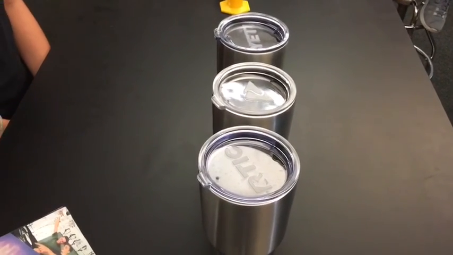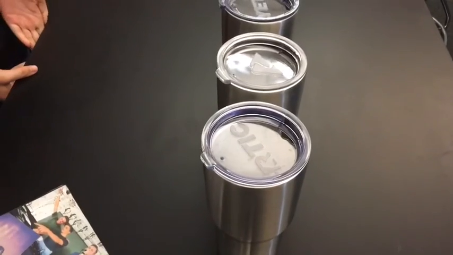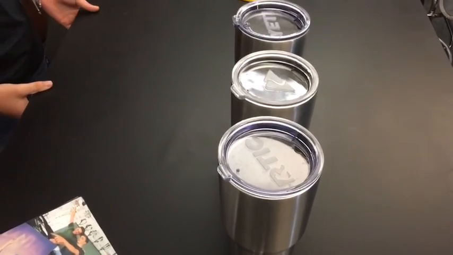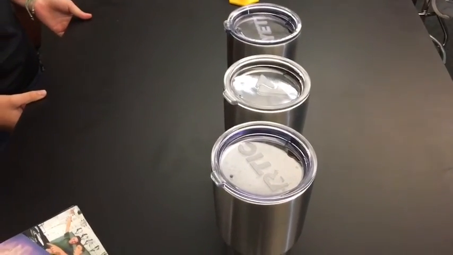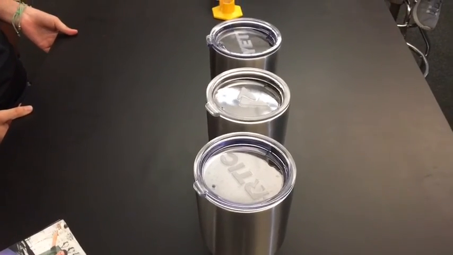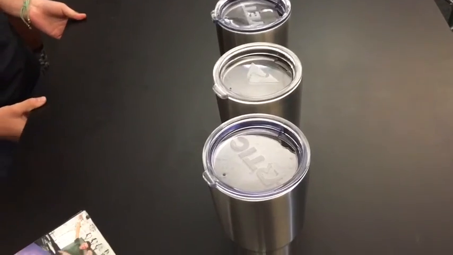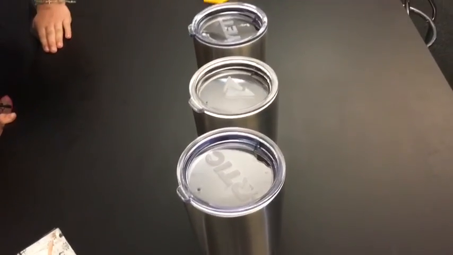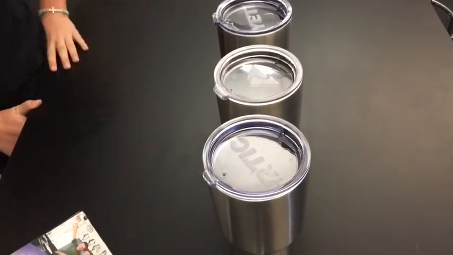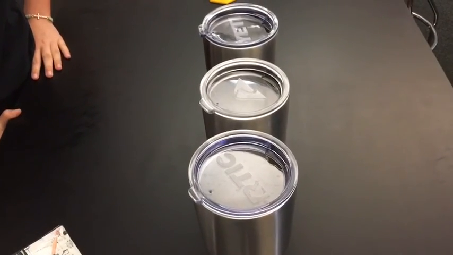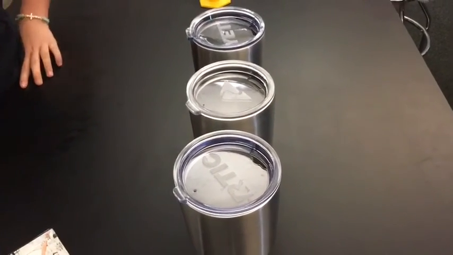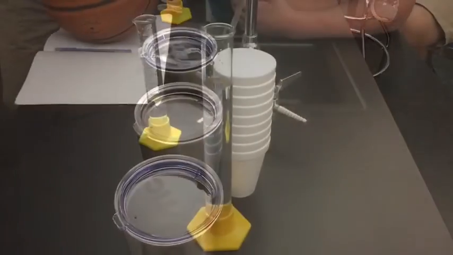Location. Location, same cup, temperature. Anything else? The size. What do you mean the size? Like the size of the cups. How many ounces are the cups? Three 30-ounce tumblers. So in other words, everything has to be the same except the cups. Everything has to be the same. All right, good job. Here we go.